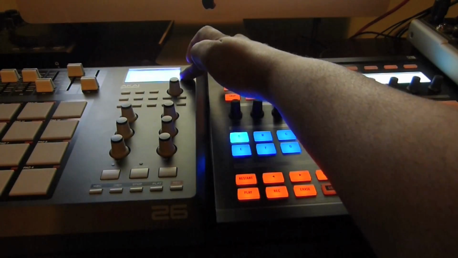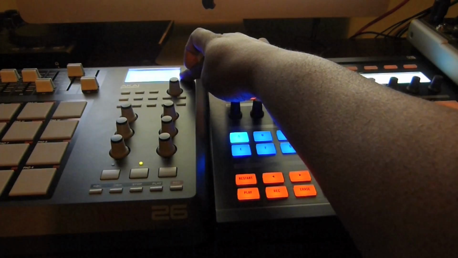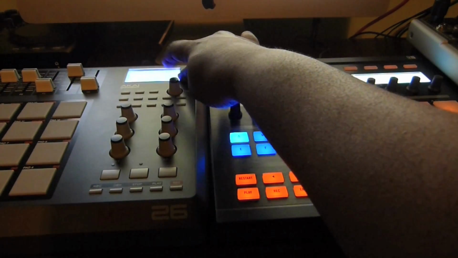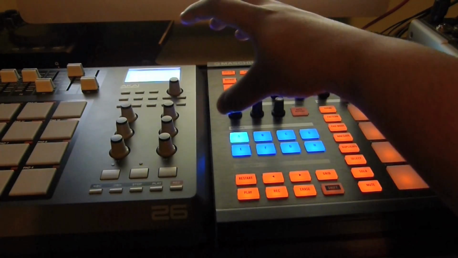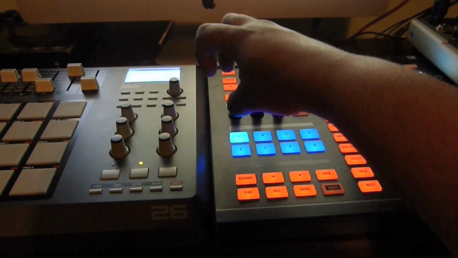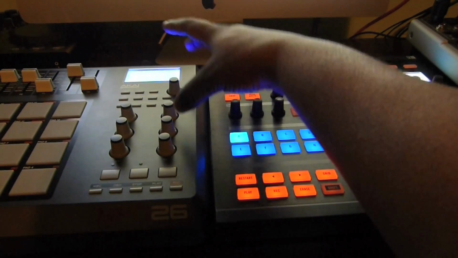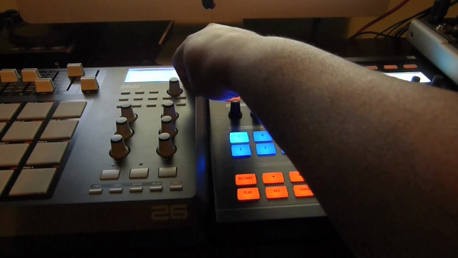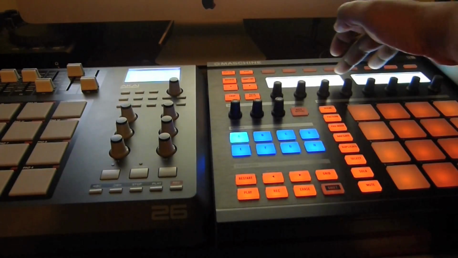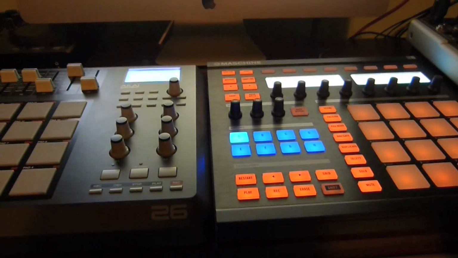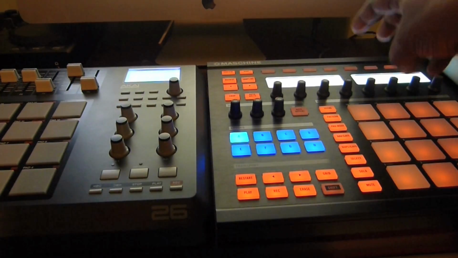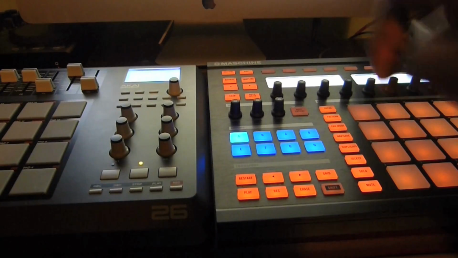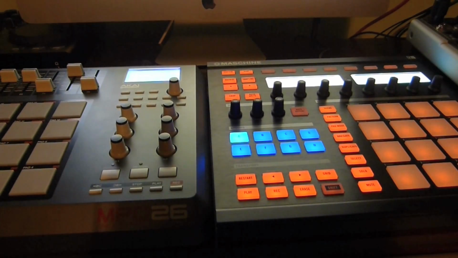The LCD screen on the MPD is nicely lit up, but everything feels so crammed in, too much information is crammed onto the LCD on the MPD. On the Maschine, it's more organized and it's a lot easier to figure out what's what with the two LCDs compared to the one on the MPD.